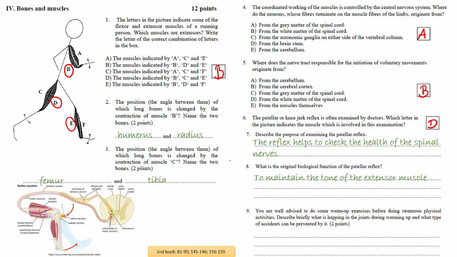You are well advised to do some warm-up exercises before doing strenuous physical activities. Describe briefly what is happening in the joints during warming up and what type of accidents can be prevented by it. Many possible answers can be given in here. I stick to those kinds of answers that were indicated in the key. So the tendons and ligaments are slightly expanded, joint circulation is increased, and the chances of strains are reduced.